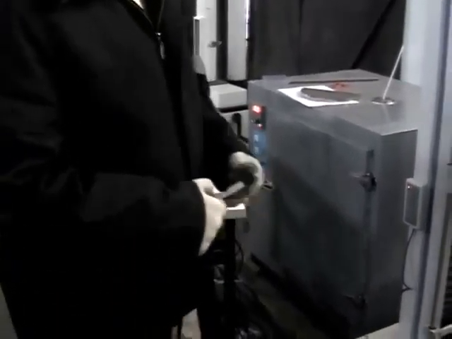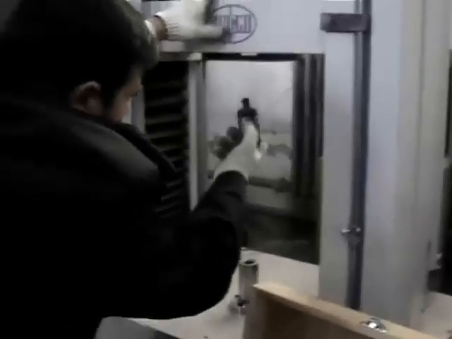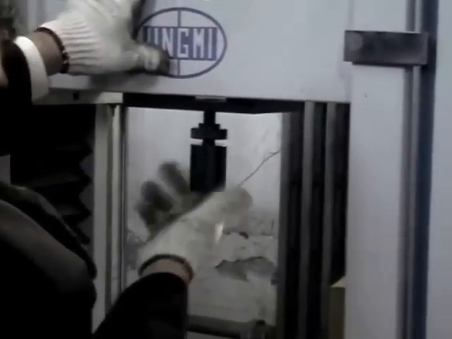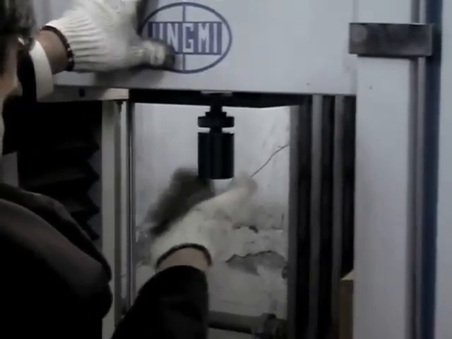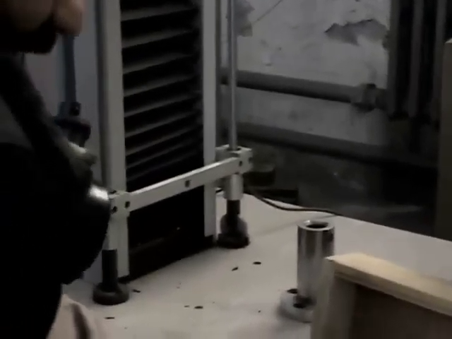When our sample is ready, we have to add the clamps for the tensile test to our equipment. First, there are different tools we will connect here. After that, the clamp.